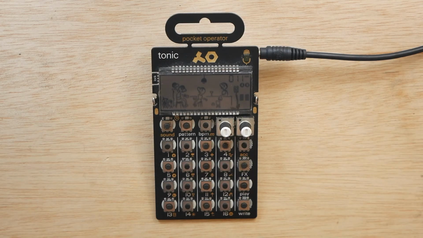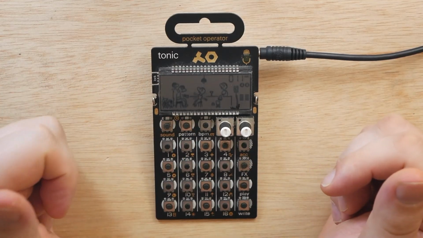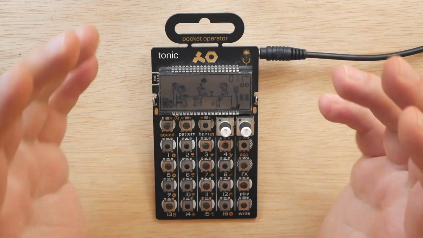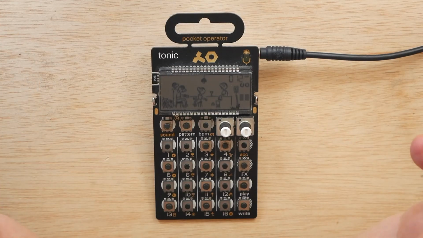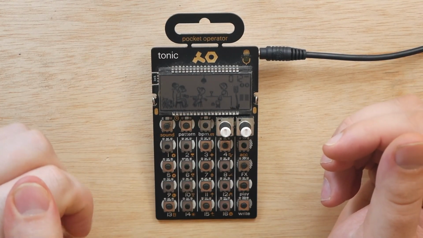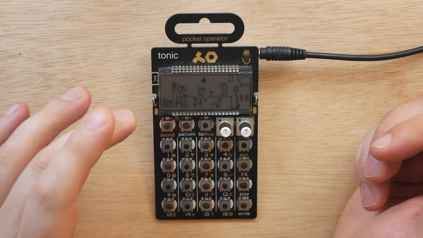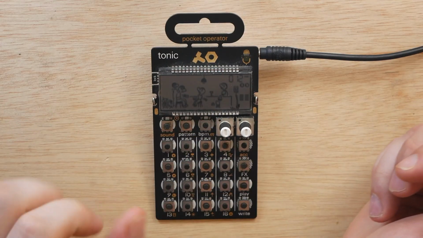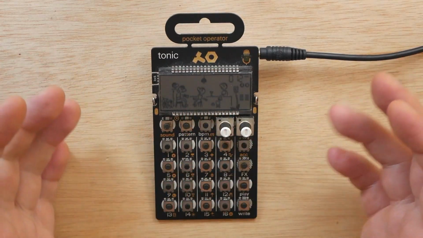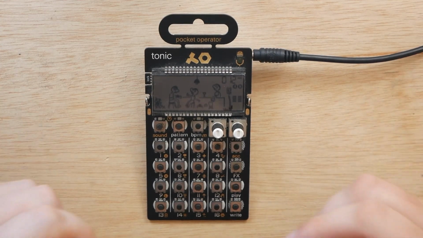Let's get started. I'm really excited for today's video because not only are we back on a pocket operator, but we're going to cover one of my favorite concepts in all of music, rhythmic foreshadowing. So like I mentioned in the intro, today we're going to be focusing on taking a big drum fill and then reverse engineering it so that by the time we get to that fill in our song, it makes sense and the listener is sort of expecting it. And we're going to do that by using rhythmic foreshadowing.